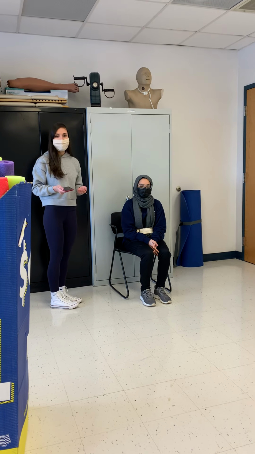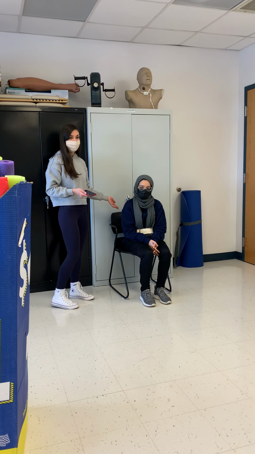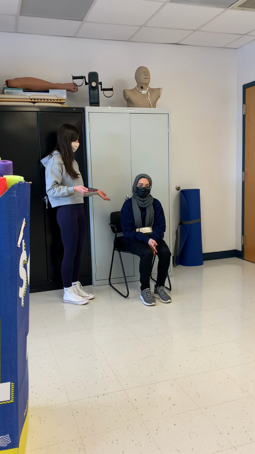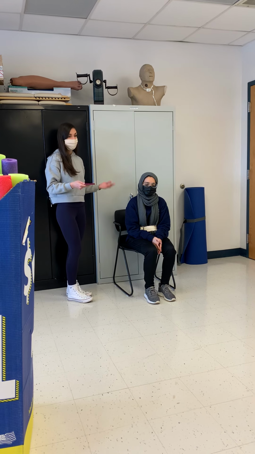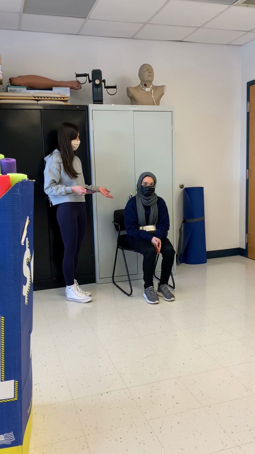So the first thing that I did was put a gait belt on the patient. This is just to make sure that if there's any unsteadiness that you can be there to protect them.